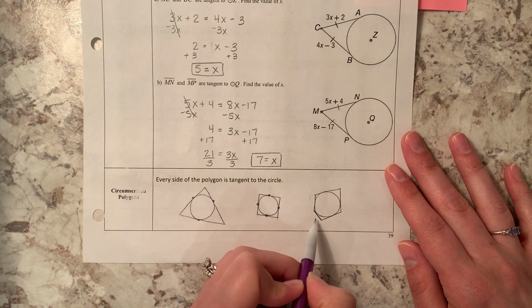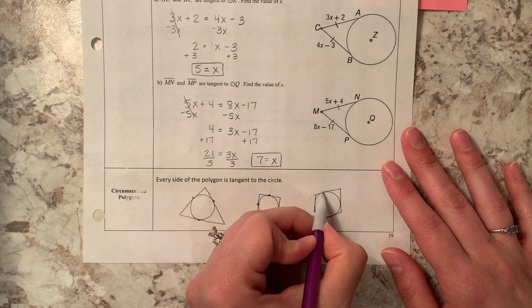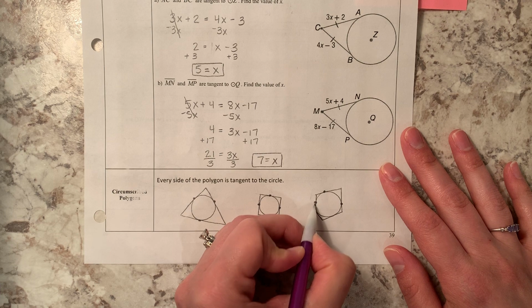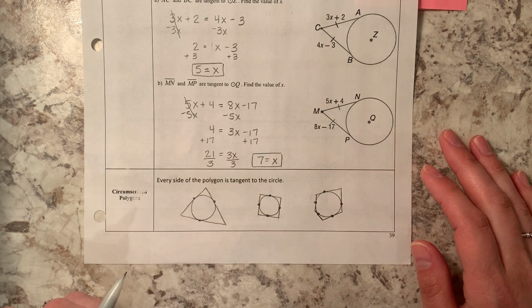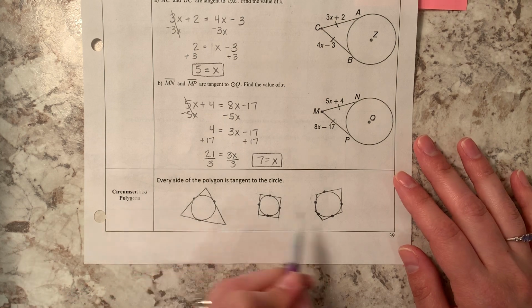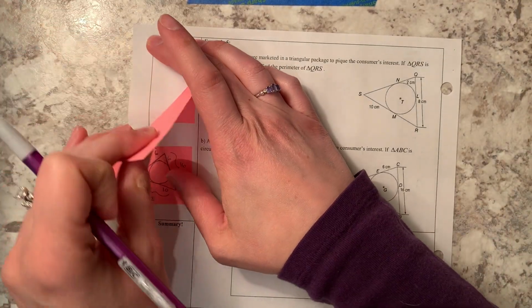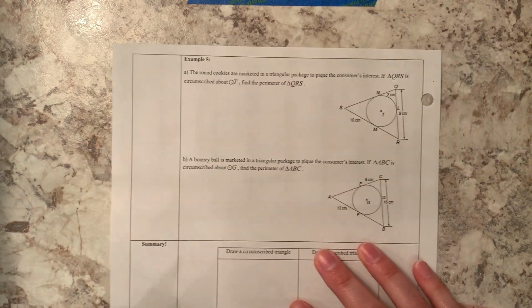And then here I attempted to do a 5-sided shape. It's very, very challenging to do a 5-sided shape. The textbook does a much better job, but you can see that each side is tangent to my circle. So these are called circumscribed polygons, okay? So let's turn the page over and take a look and see what the examples are going to ask us to do.